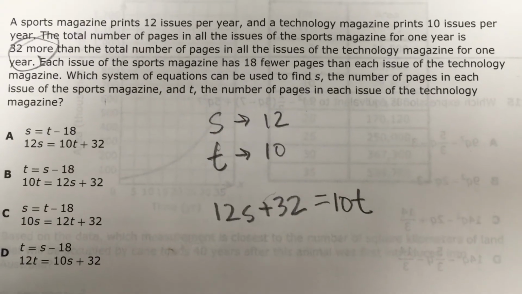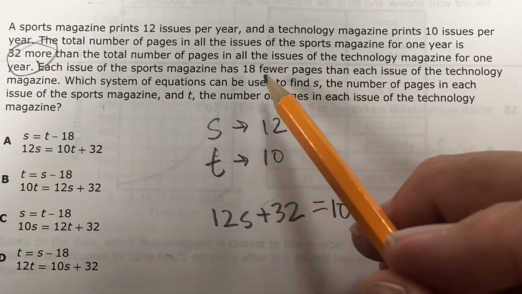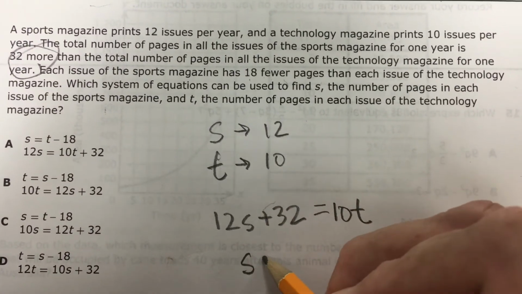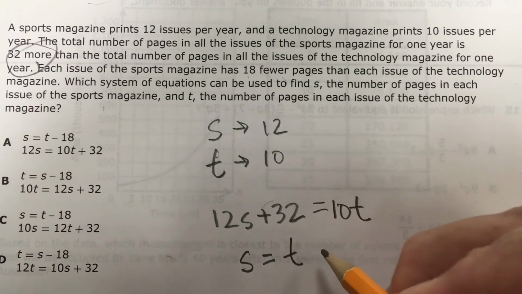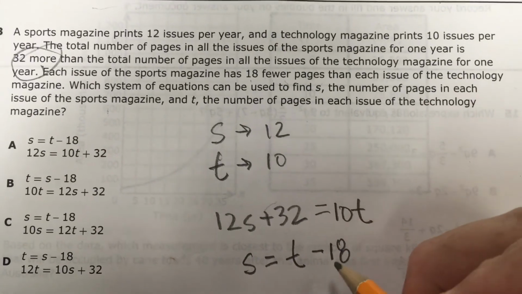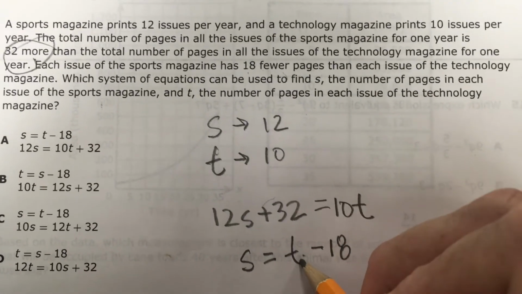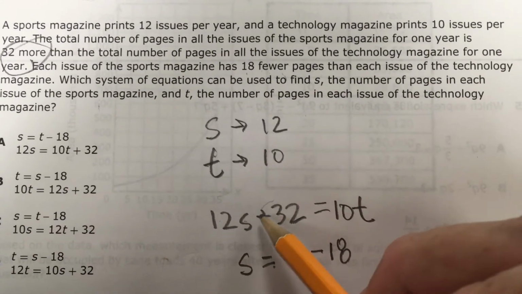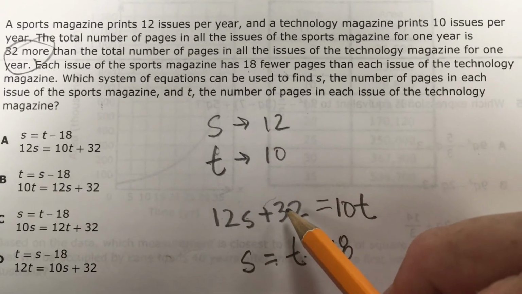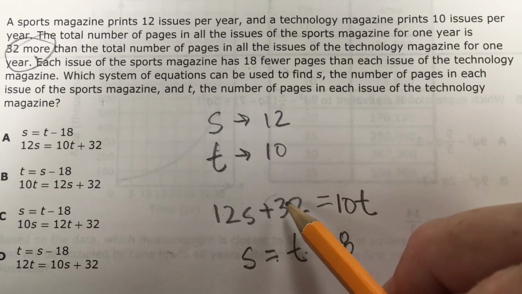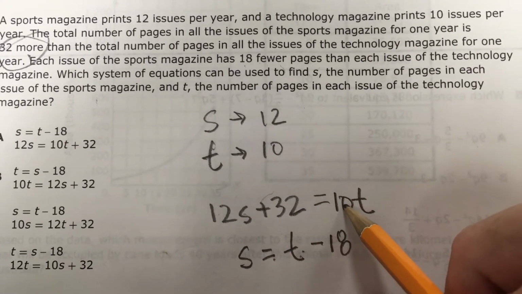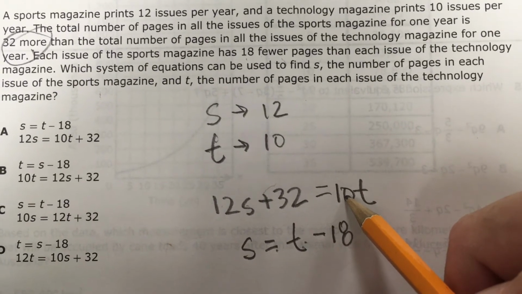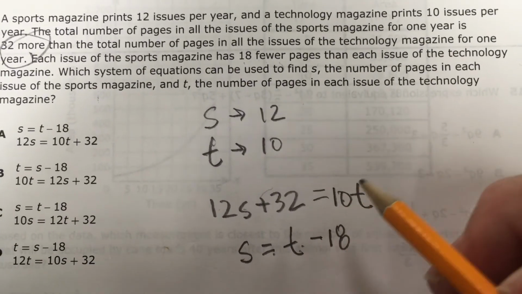So that's one equation. And then for each issue, the sports magazine has 18 fewer pages. So the sports magazine would be equal to the technology magazine minus 18. We'd have to subtract 18 from the technology one to get the sports one. And then all the sports magazines together plus 32 gives us how many we have for the technology magazine.